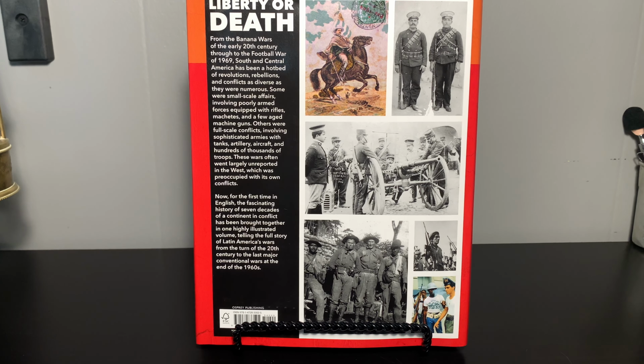Maybe less than 100, but still a lot of conflicts. So one thing to know before you buy this book is this is an overview of these conflicts. If you're looking for very detailed analysis of the Chaco War, for example, you will not get that in this book. So I think this book is a great starter book if you're interested in Latin America and its history and the many different conflicts that arise.